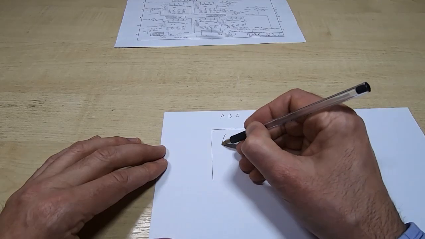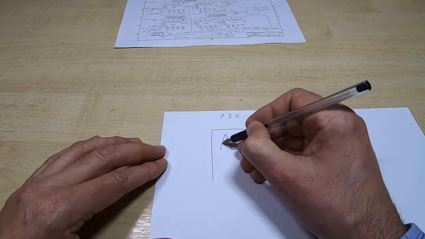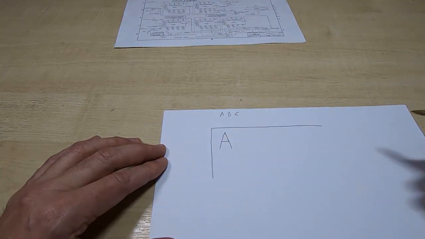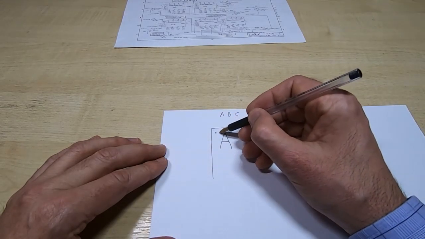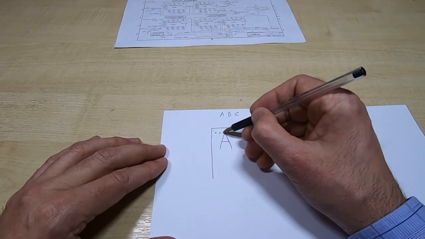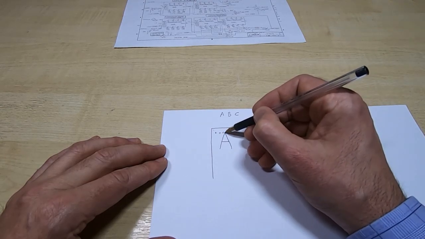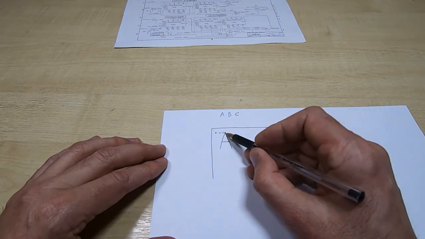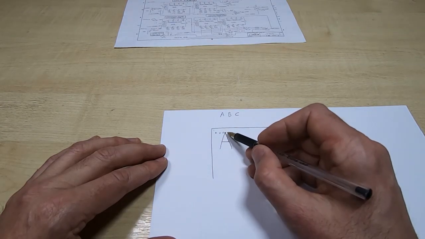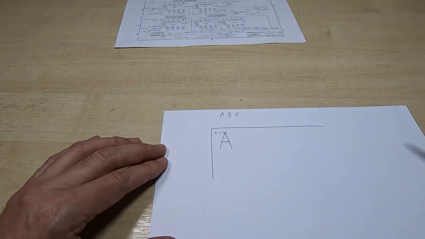So if we imagine we want to display a character like an uppercase A, then as we start scanning from this location, we have to determine what value we want to put onto the screen. So we can represent a bright portion of the screen, that's where the lines are, with a 1, and the dark portions with a 0.